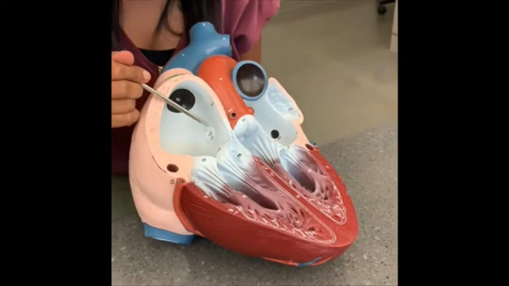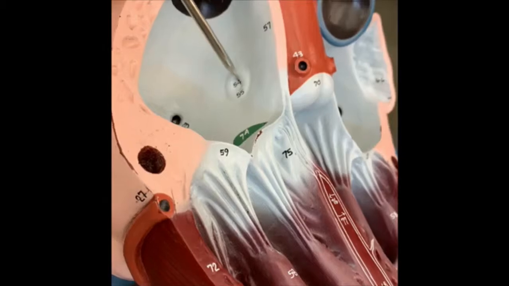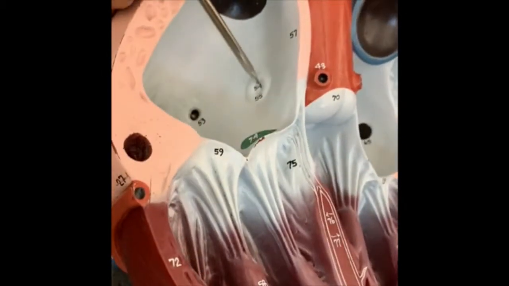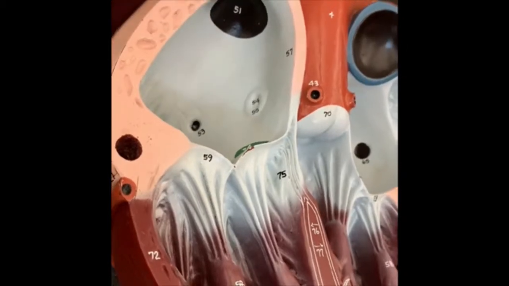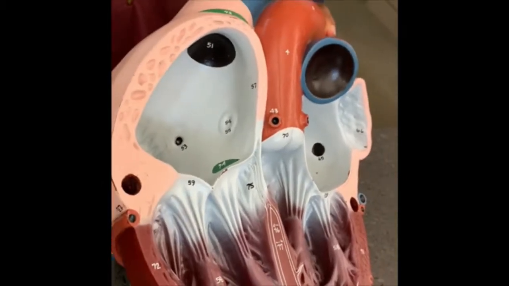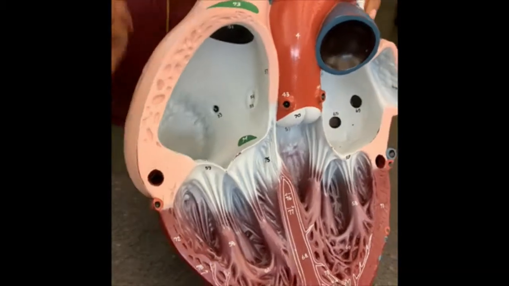Now there's this little donut-shaped structure in the interatrial septum, and that is called the fossa ovalis. The fossa ovalis is a structure where electrical current can go through, because when the depolarization of the heart takes place, it's going to happen by this structure right here.